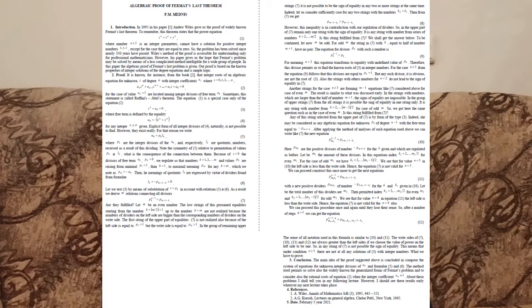Algebraic proof of Fermat's last problem. Introduction. In 1995, in his paper, Andrew Wiles gave us the proof of the widely known Fermat's last theorem.